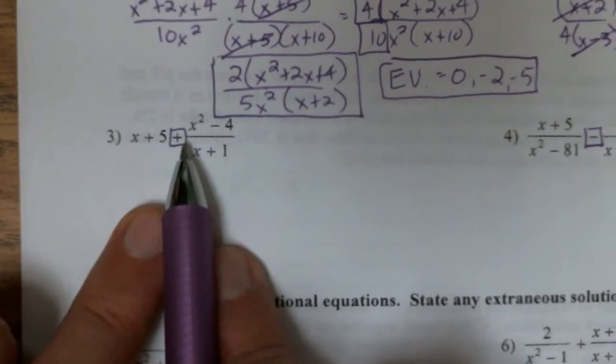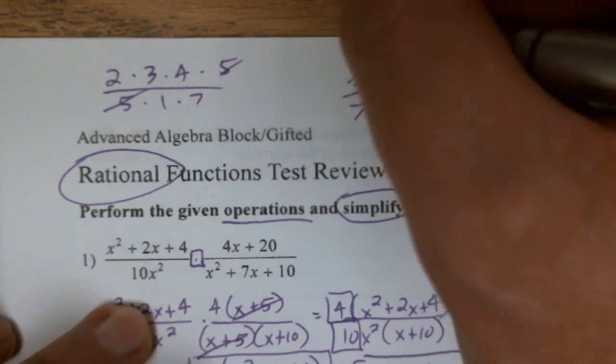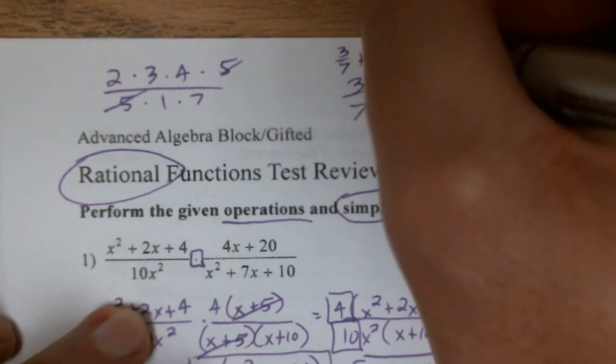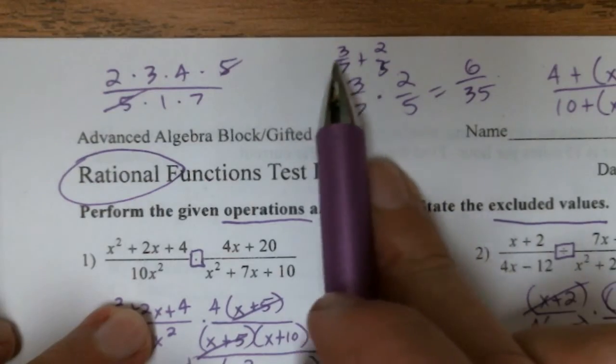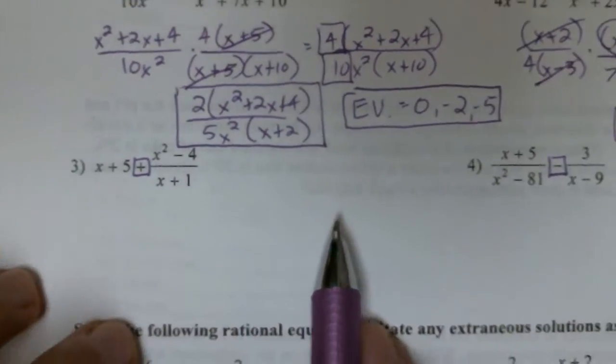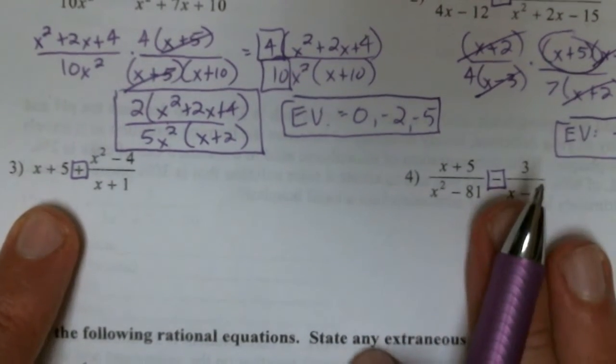Okay, see that bad boy right there? That is a plus sign. When I add 3/7 plus 2/5, I cannot just multiply across the top. I must get a common denominator. Remember, add and subtract, common denominator. Add and subtract, common denominator.